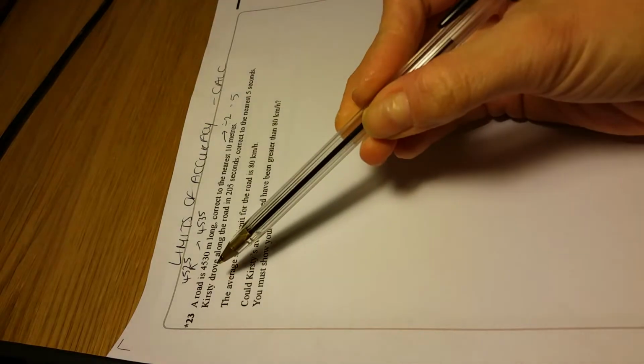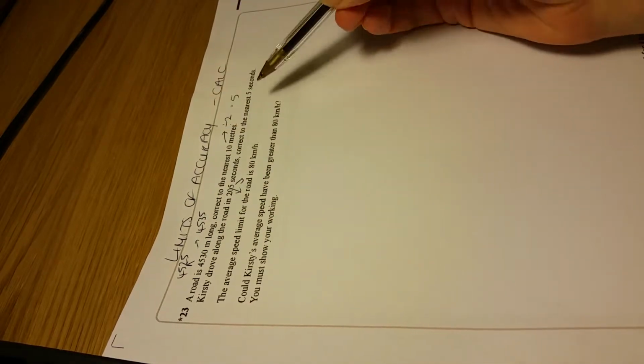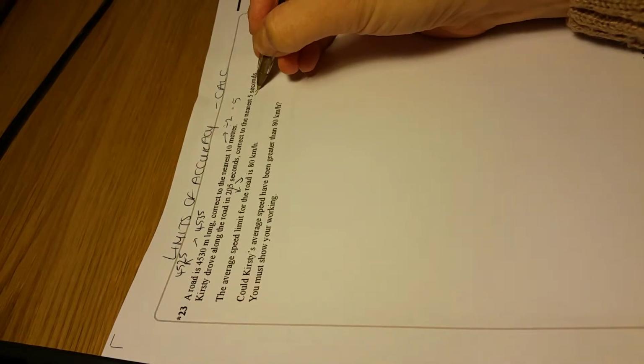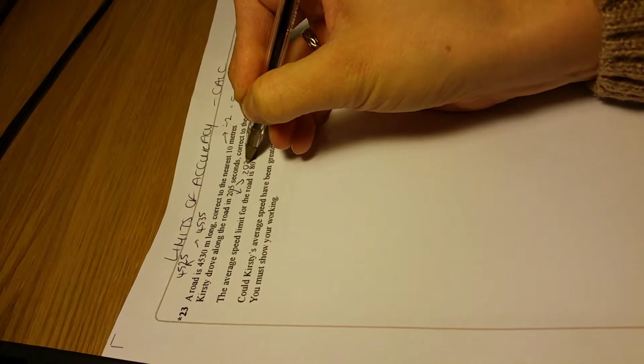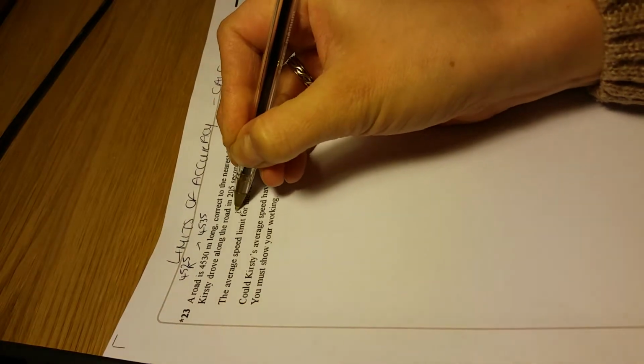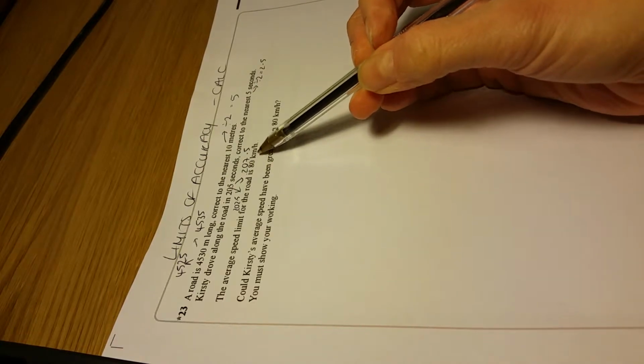Now if we do the same, Kirsty drove along the road in 205 seconds, correct to the nearest 5. So again, we halve that, so we get 2.5. For the upper bound, we add it on. For the lower bound, we take it off. The average speed limit is 80 kilometres per hour. It hasn't been rounded, so that just stays the same.